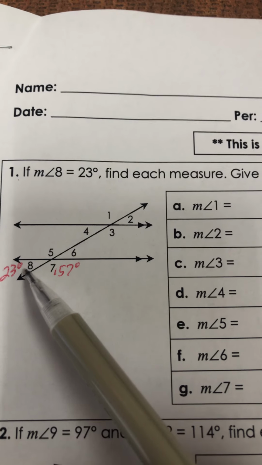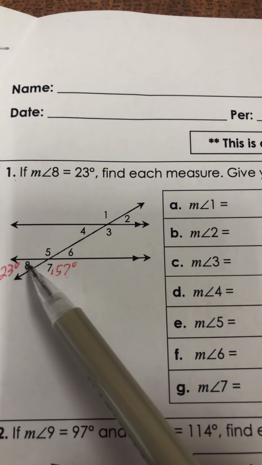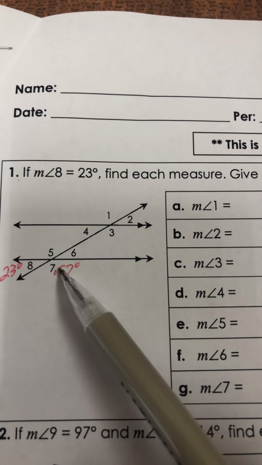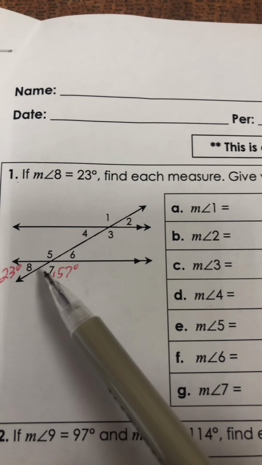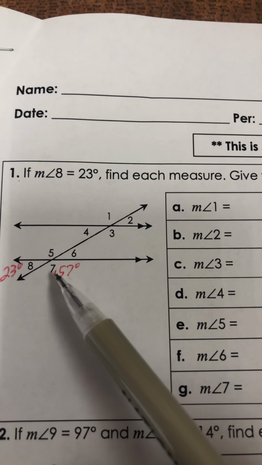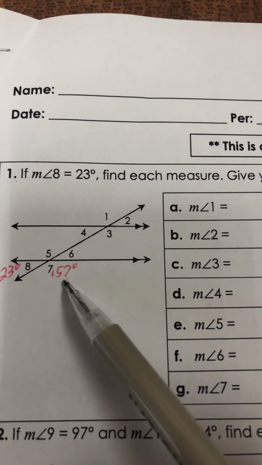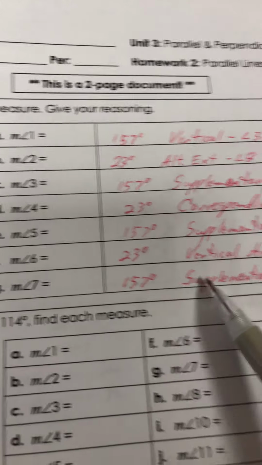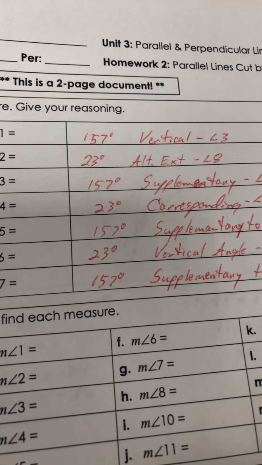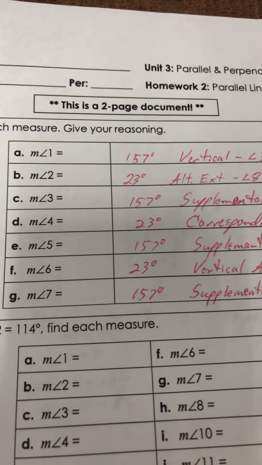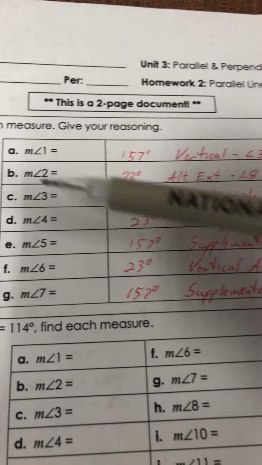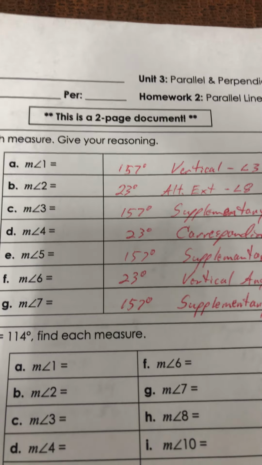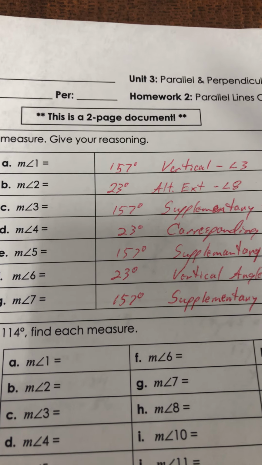Right off the bat, I go to angle 7 first because this is going to be supplementary. So you take away 23 from 180, and you get 157. So angle 7 is 157. It's supplementary. And then I have these other reasons. You could have different reasons because you could be looking at it differently and they would still be correct.